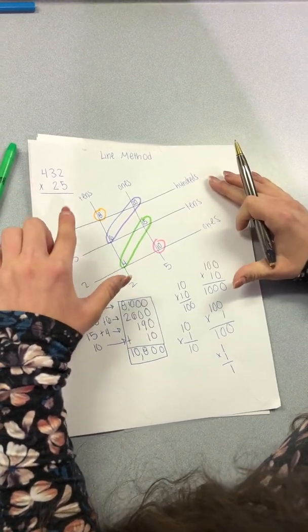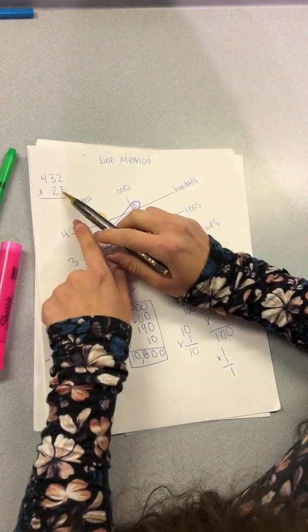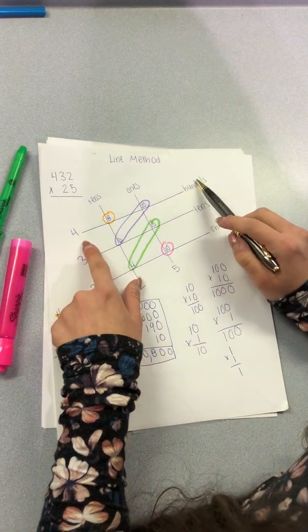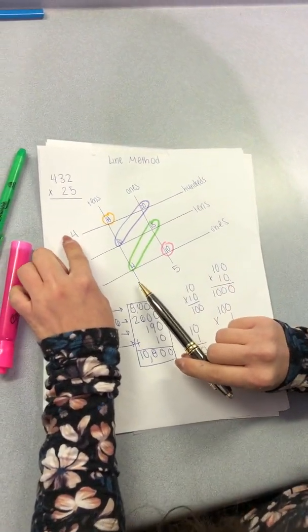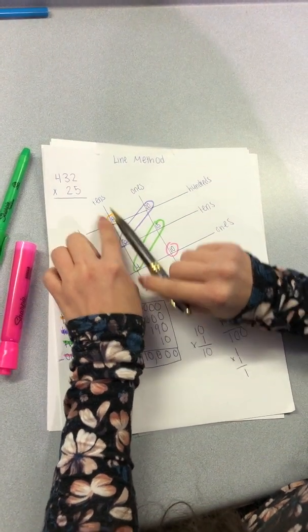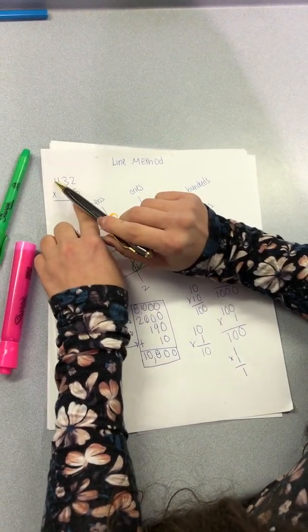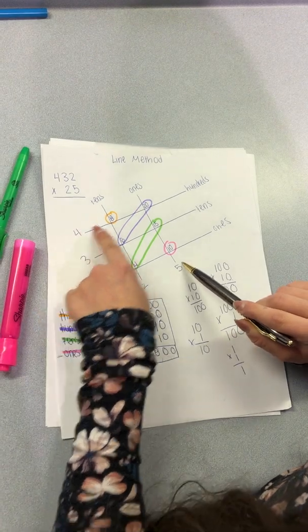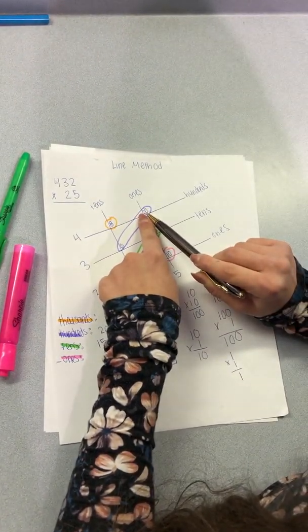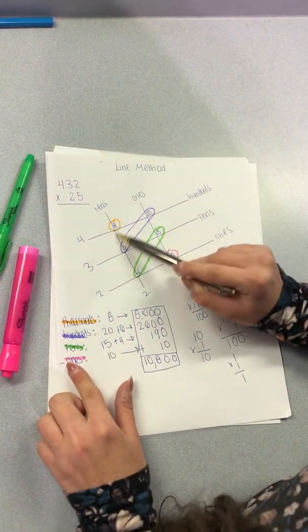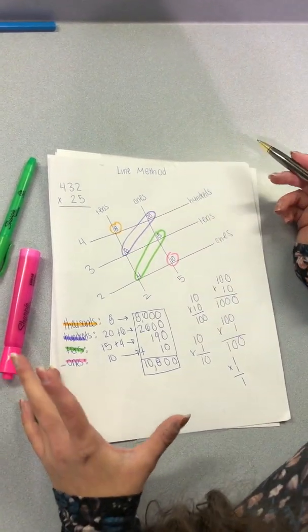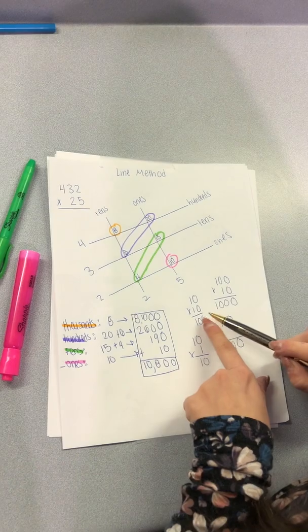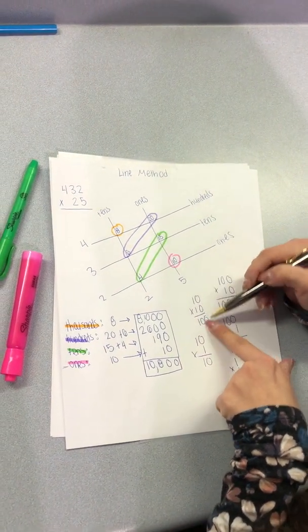So what's really neat about the line method is that it allows you to see that visual of what you're doing and to really organize your multiplication into place values. And it also shows as a little map. So when you are multiplying, you can see that you're not just multiplying a 5 times a 4. You're multiplying a 400 by 5 1s. And then when you group together your numbers, it's showing that you're making those groups of place values. So like over here, 10 times 10 is 100.